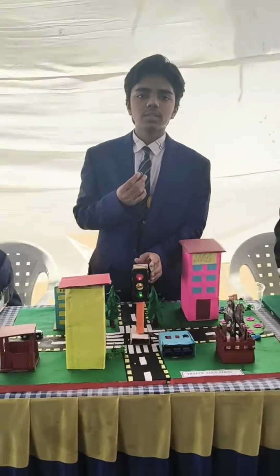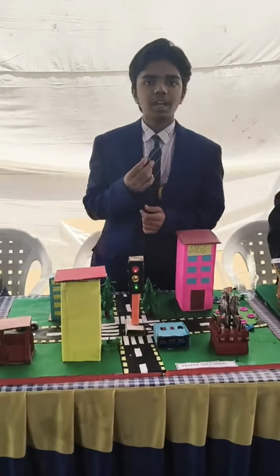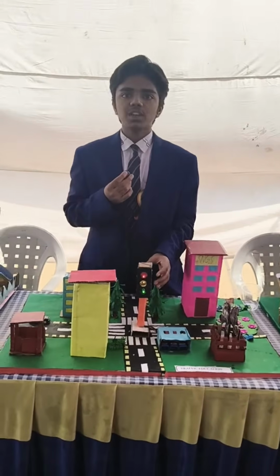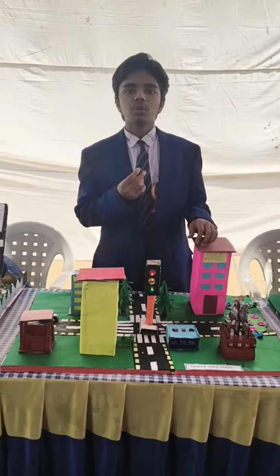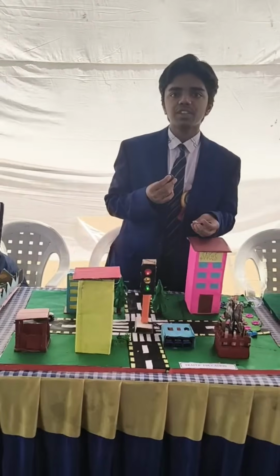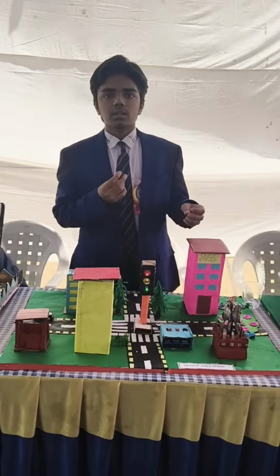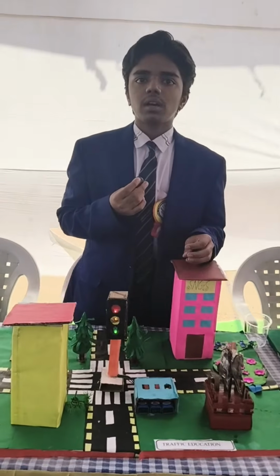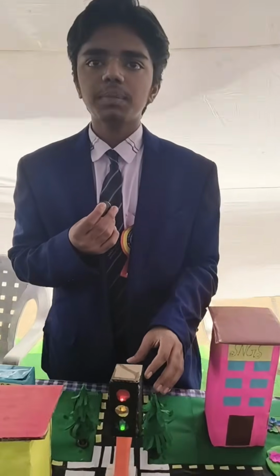The yellow gives the warning time and allows the brain to prepare for stop. Green means safe to move. While preparing this model, I have shown very important traffic signals, road signs, road safety practices. Always wear helmet while driving the bike. Wear seat belt in the cars. Pedestrians must use zebra crossing while crossing the road.